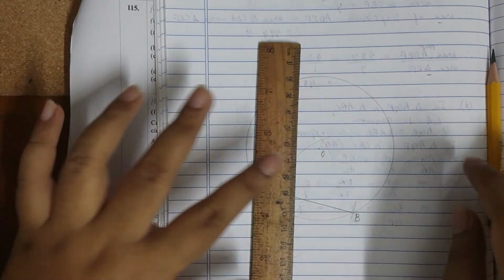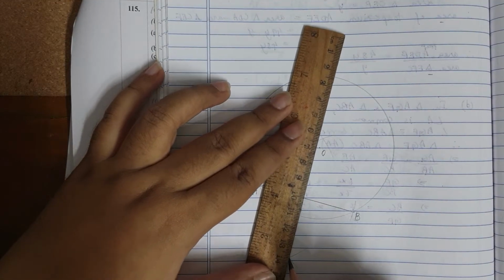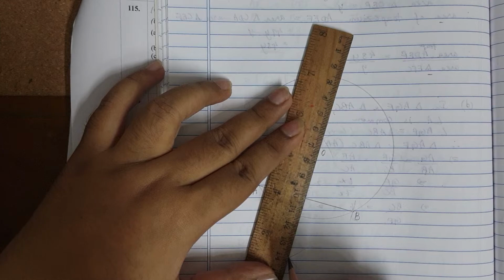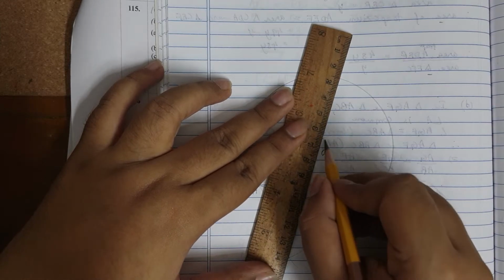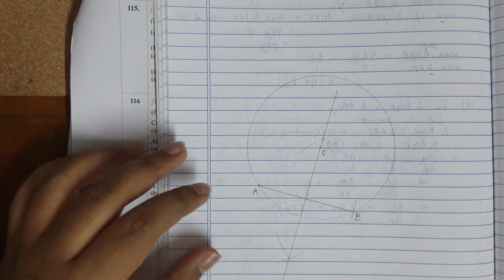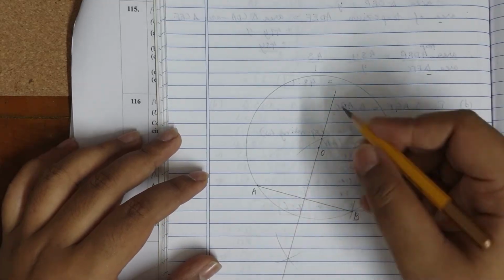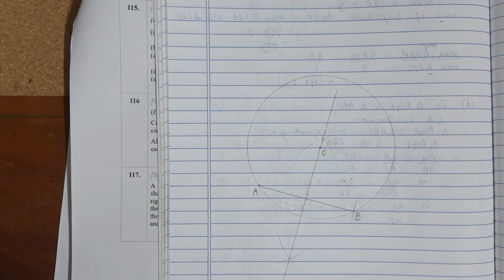Then with my scale, I will join these 2 points. Okay, so this is my perpendicular bisector of AB.